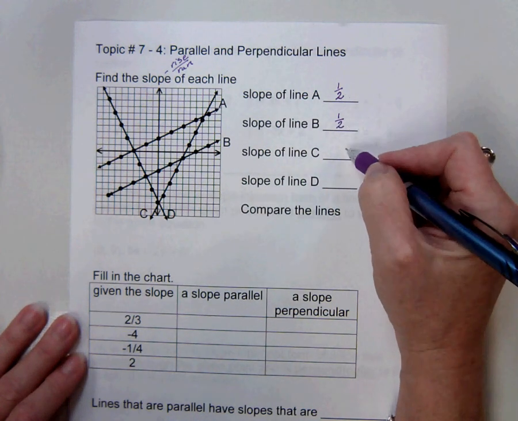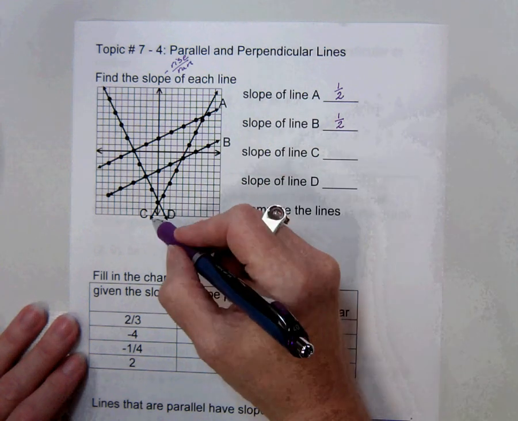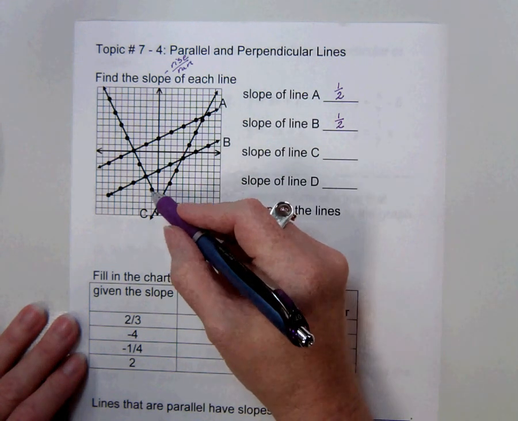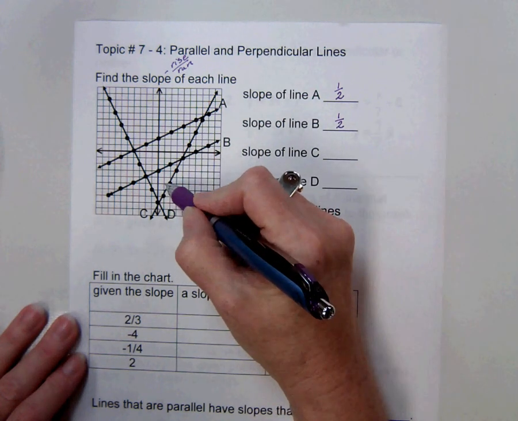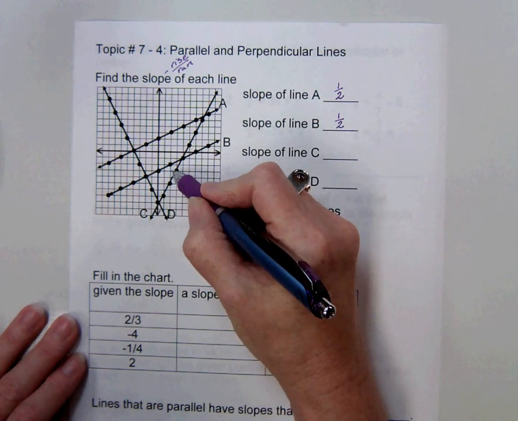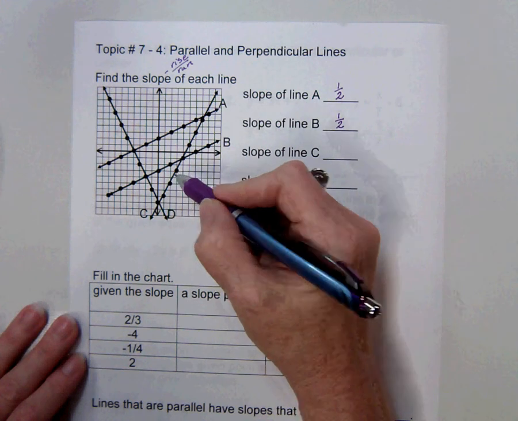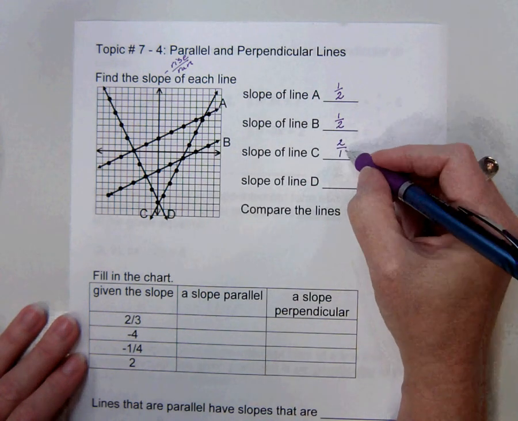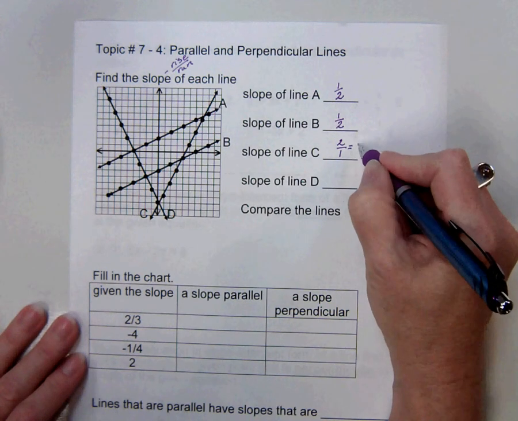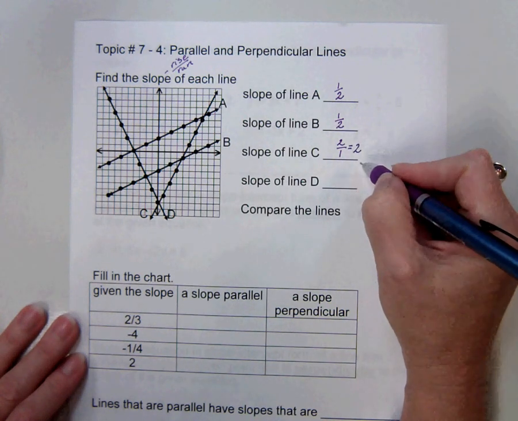On C, D is going to be the one going this way. C is this one. On this one, the rise is up 2 and over 1. Up 2 and over 1. So you look at the rise over the run. On one like this, you can simplify it to just the whole number 2.